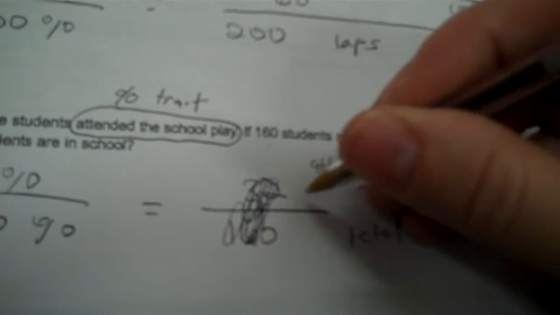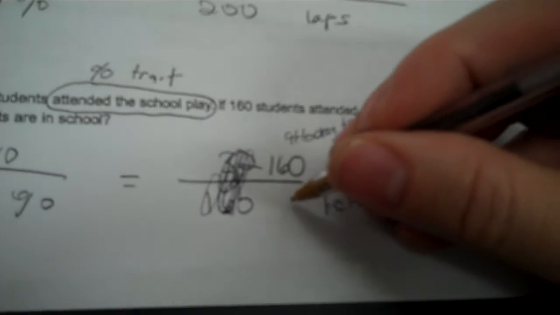You tell me in your head how many students, not the percent, how many. 20% of the students attended the school play. If 160 students attended the play, oh, we do know how many attended the play. It was 160. So I place 160 on top, and I don't have my total, so I place X right there. Okay, I want you to write attend the school play and then total.